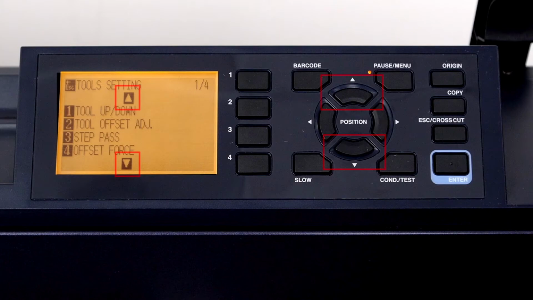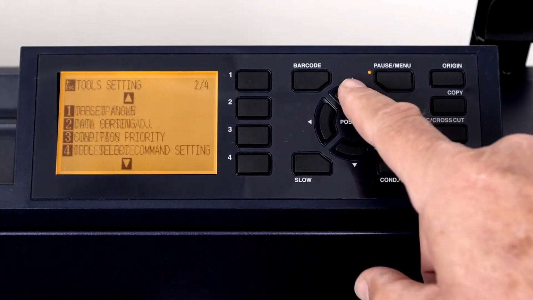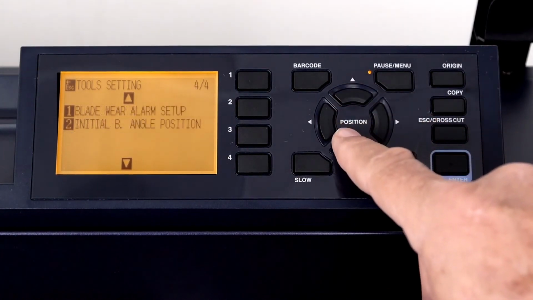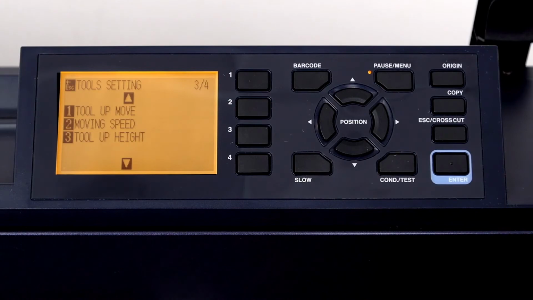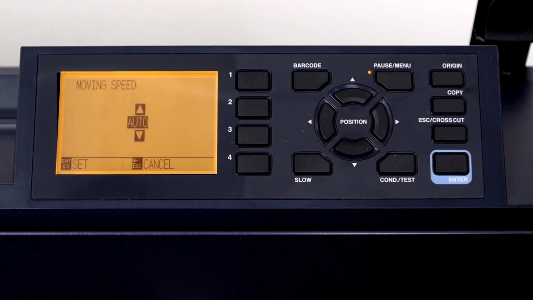In fact, notice in the upper right-hand corner, there is a 1/4. This indicates that there are 4 pages of options, and it is displaying the first page of the 4 pages. If the up or down arrow keys are pressed, the menu cycles through the different pages of options. To select one of the options, press the number next to the option. For instance, if we wanted to change the tool move speed, we would press the 2 key.